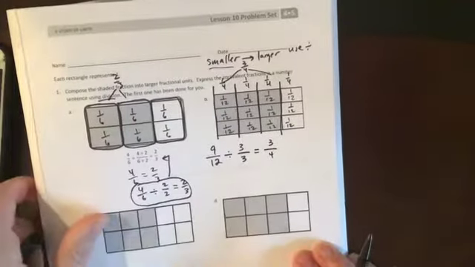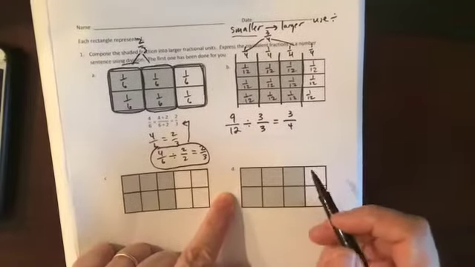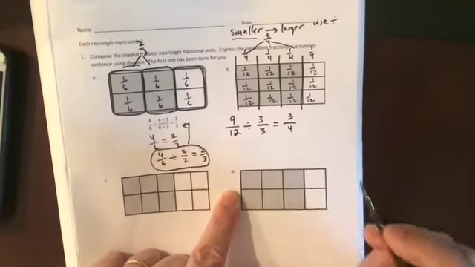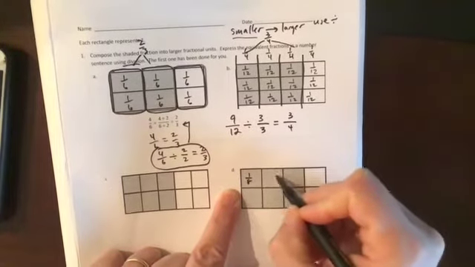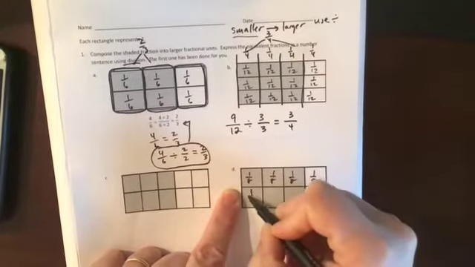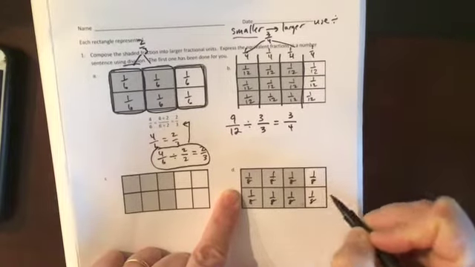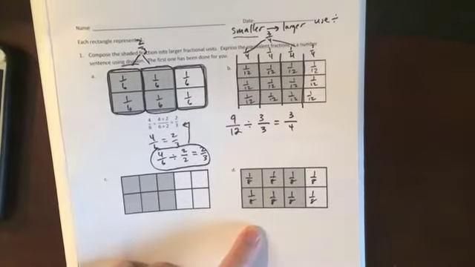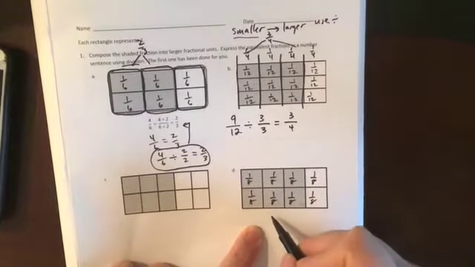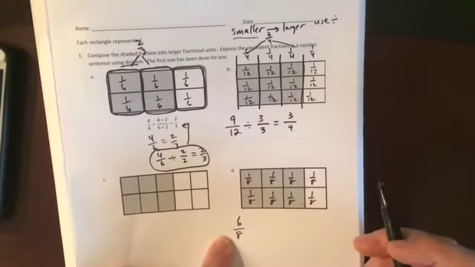Okay, so let's try another one. Let's look at D. I'm going to count up my smaller fractional units. 1, 2, 3, 4, 5, 6, 7, 8. These are eighths. Each of these little boxes is 1/8. Okay, and all together I can see that I have 1, 2, 3, 4, 5, 6. 6/8 is my smaller fractional unit that's shaded.